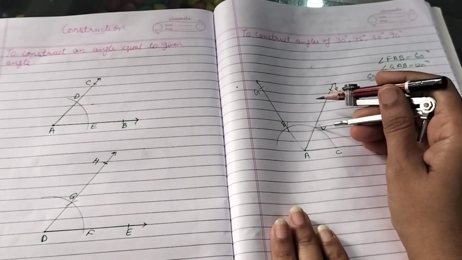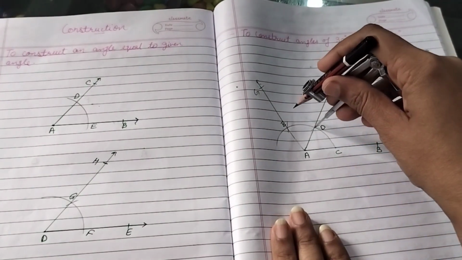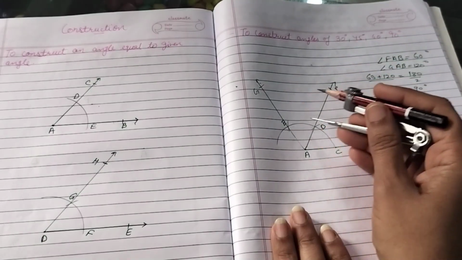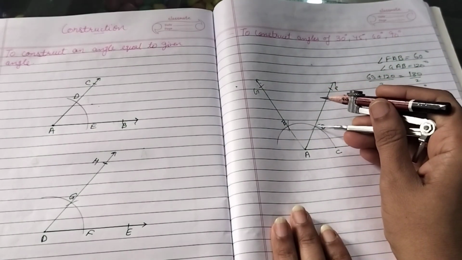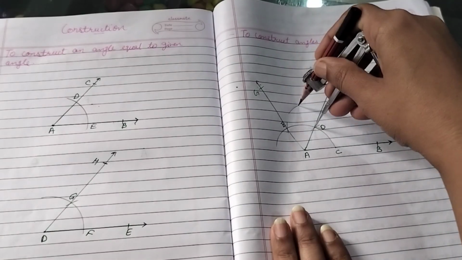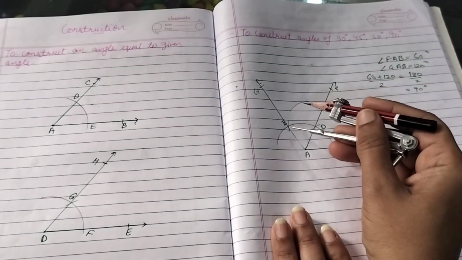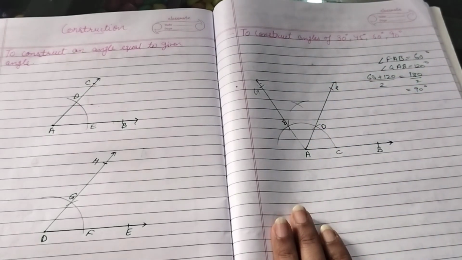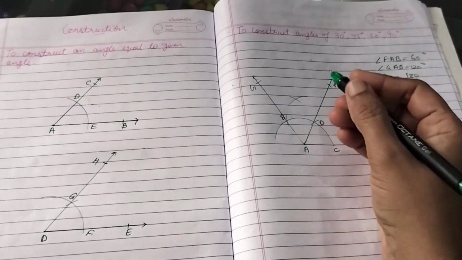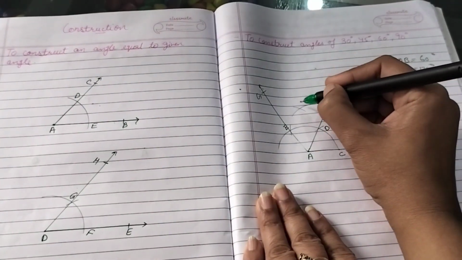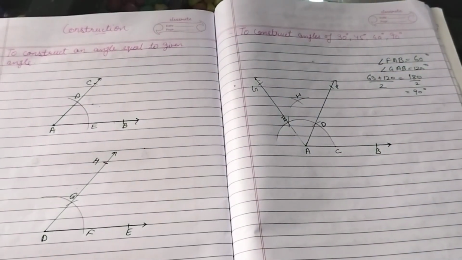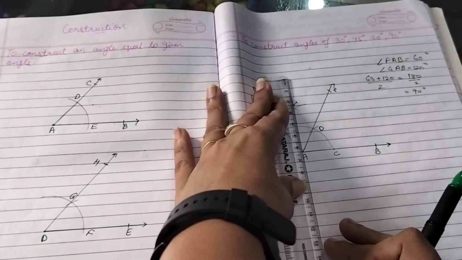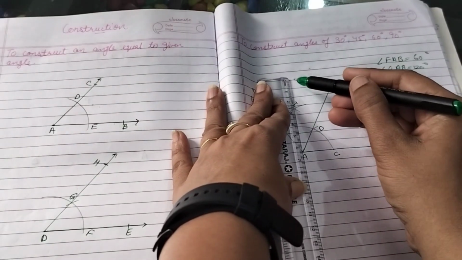From the point D, we will be making an arc of radius more than your DE. More than the length of your DE, we will be taking the radius, and from the point D, we will be making an arc. With the same radius and with the point E, we will be making an arc, the point where they are intersecting. Suppose this is your point H. We will be joining A and H. These 2 points we will be joining like this.